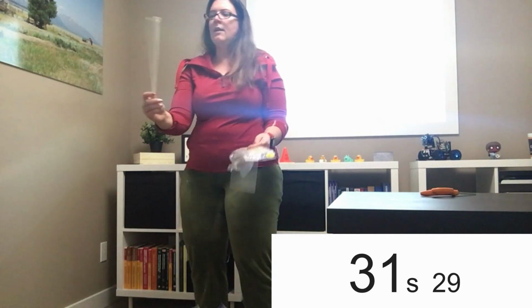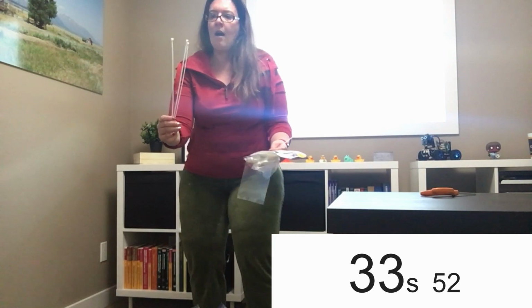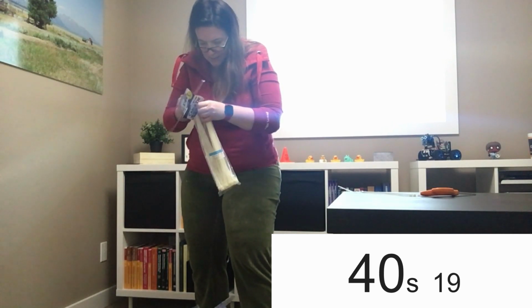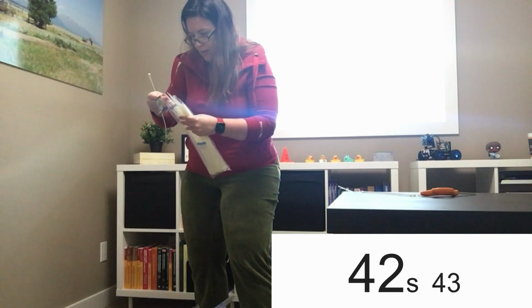So I'm going to need 3 zip ties for the first. I'm going to need 3 more zip ties for the bottom piece. So I'm going to need to build these loops.